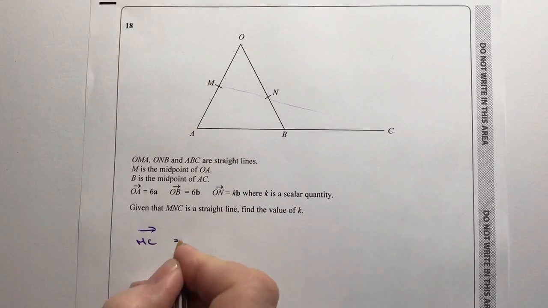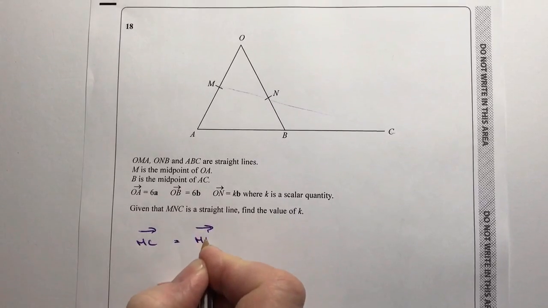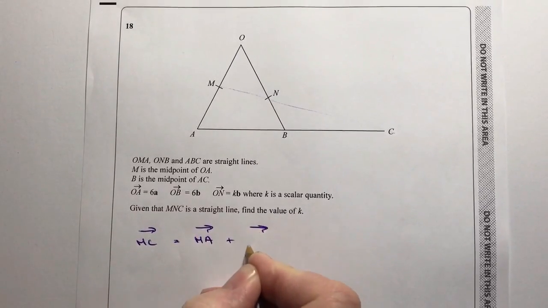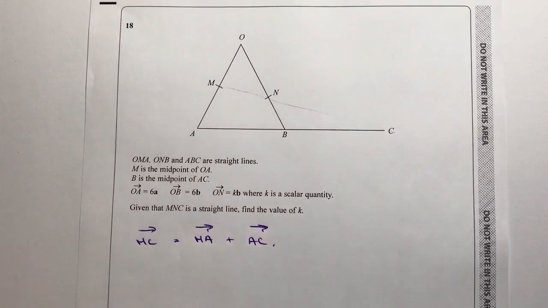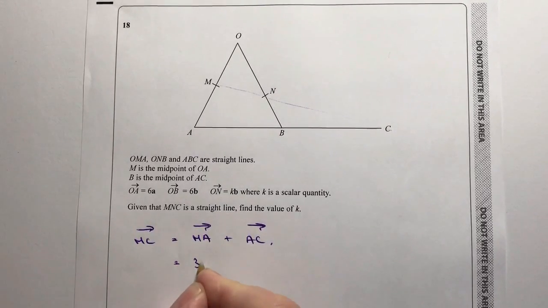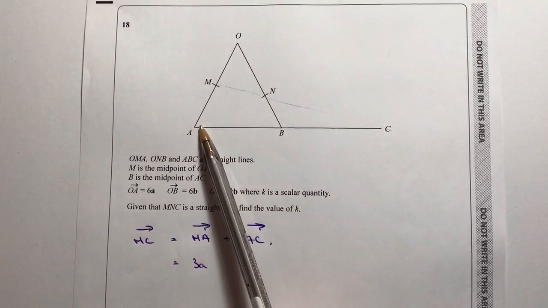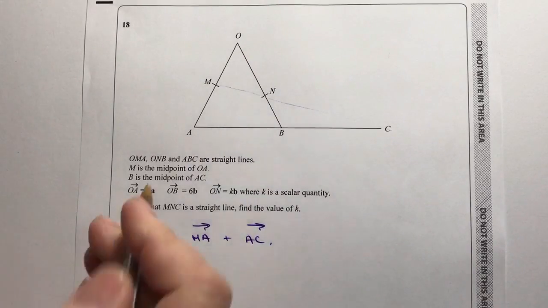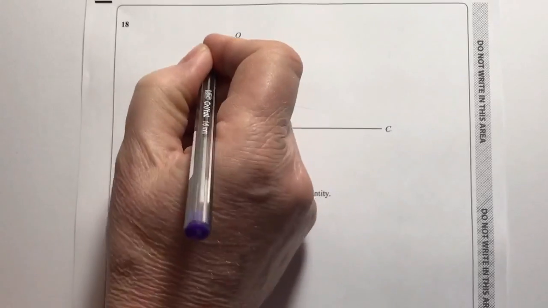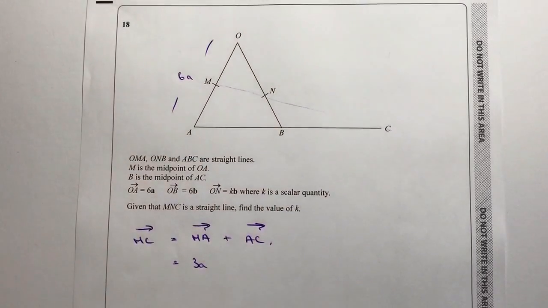So that's going to be equal to vector MA plus vector AC. Okay, so let's have a look at the first one. MA is going to be 3A. The reason it's going to be 3A is because we're told in the text that O to A is going to be 6A. So if O to A is 6A, then M to A, which is the midpoint, is going to be 3A.